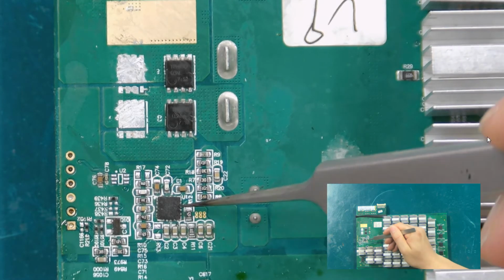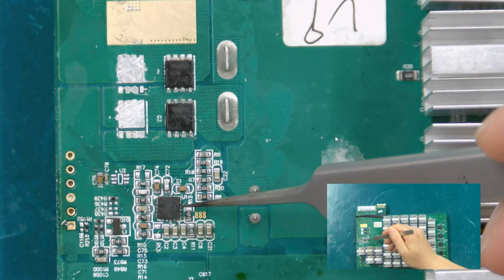Let's look at this chip, LM27402S. It's a step-down controller. Once this chip is damaged, the entire step-down circuit will be abnormal.